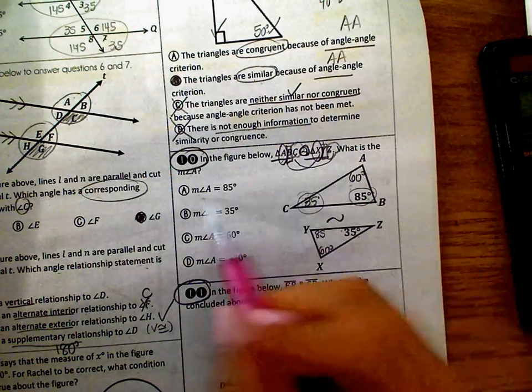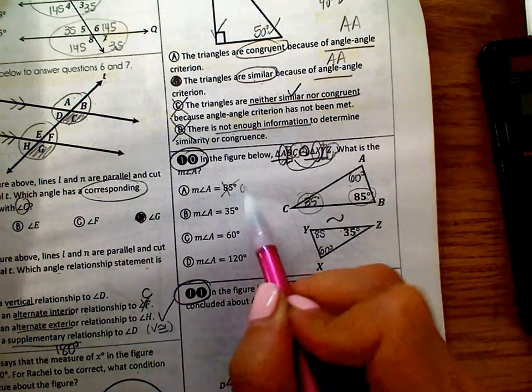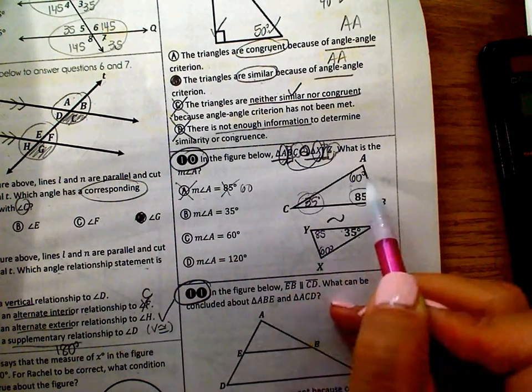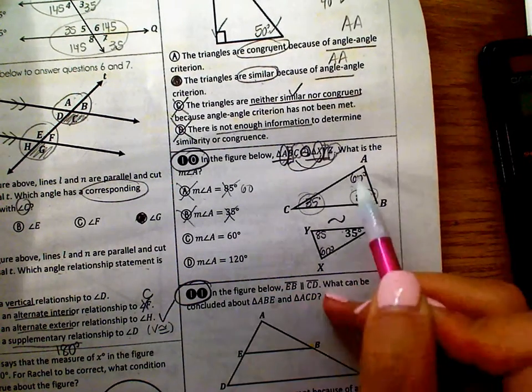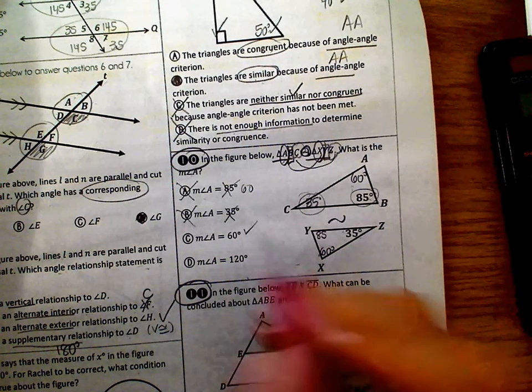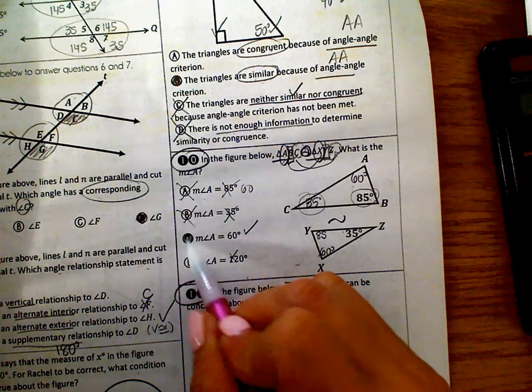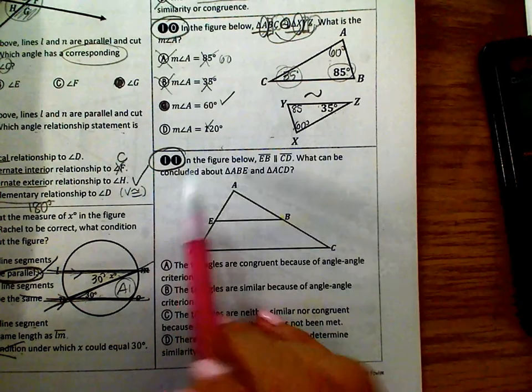All right, so let's see if that helps. Measure of angle A is 85? No, it's 60, so that's out. Measure of angle A is 35? Nope. 60 makes sense. And not 120. So C is correct.